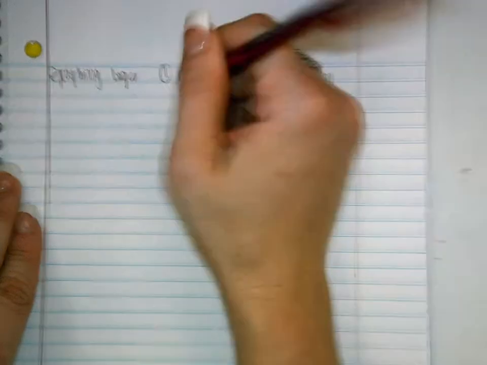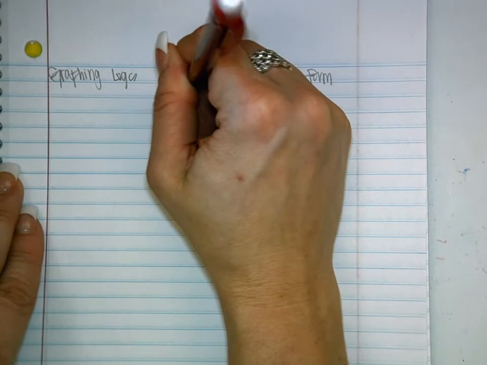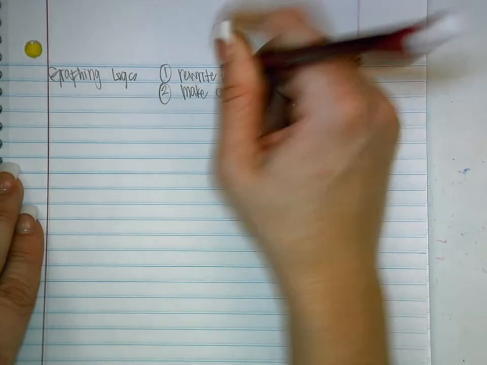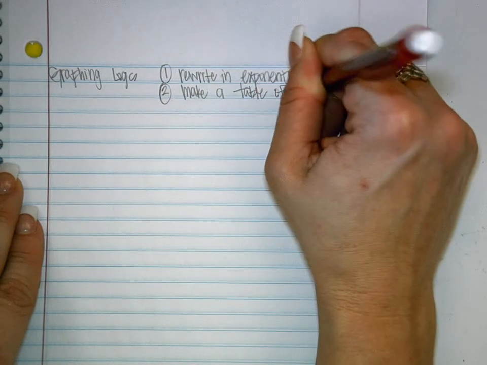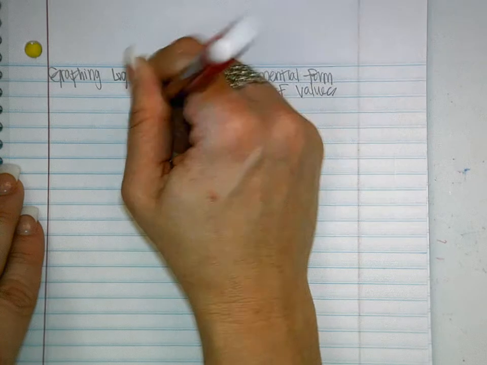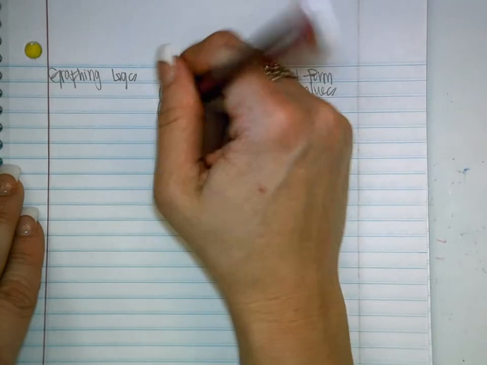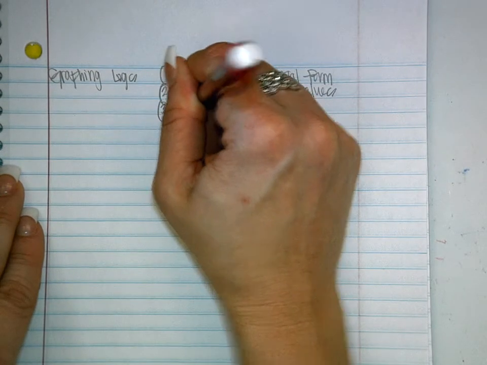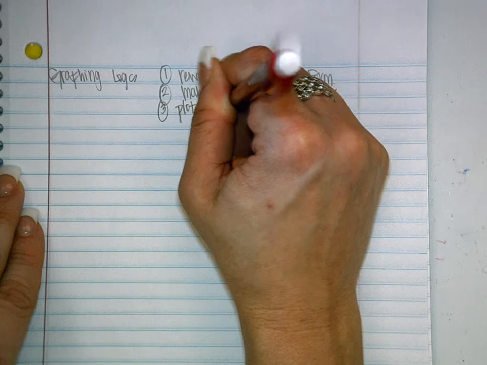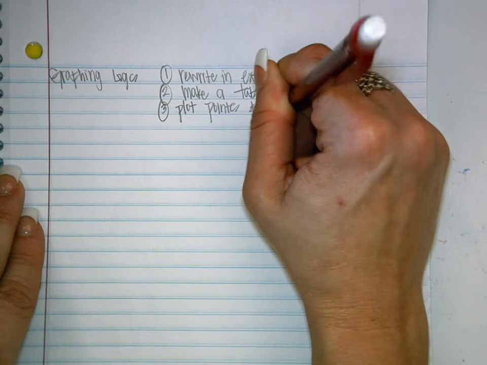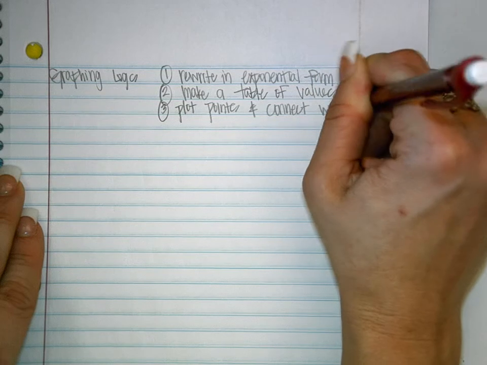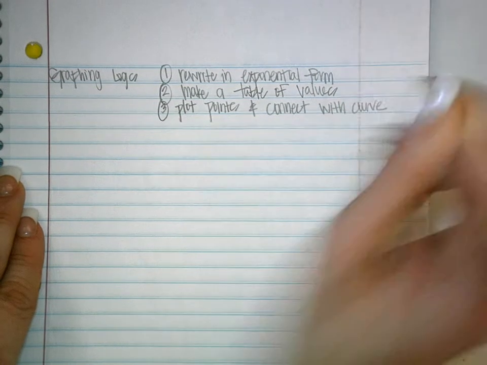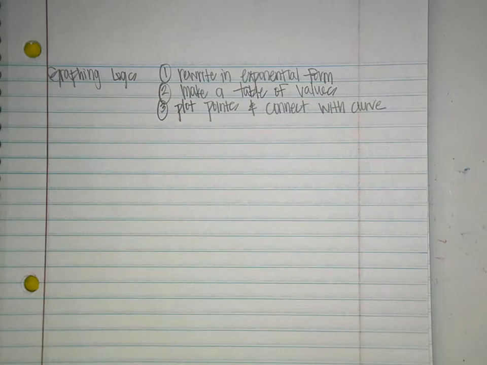Then second, you want to make a table of values. And lastly, you want to plot points and connect with a curve.